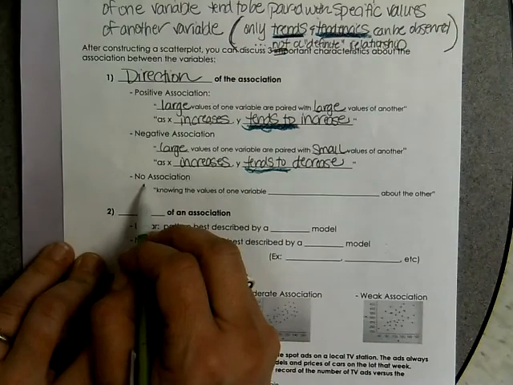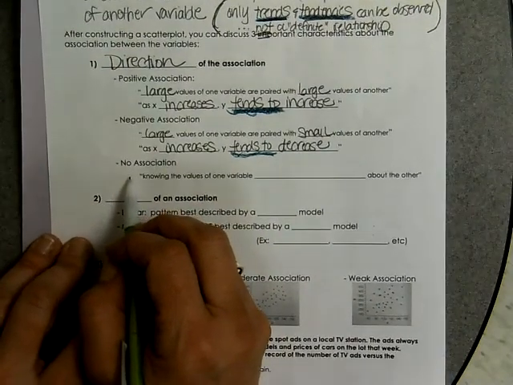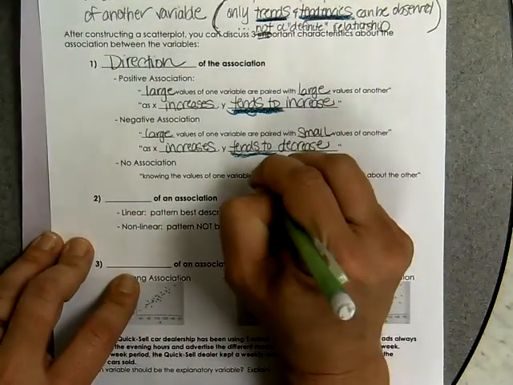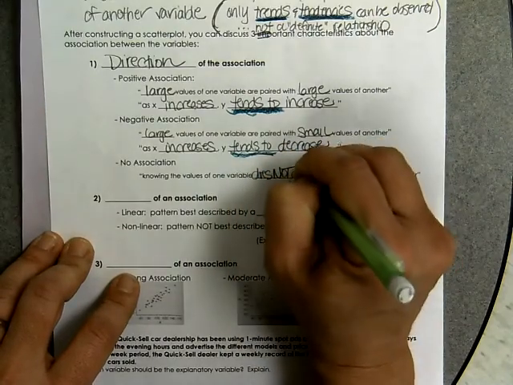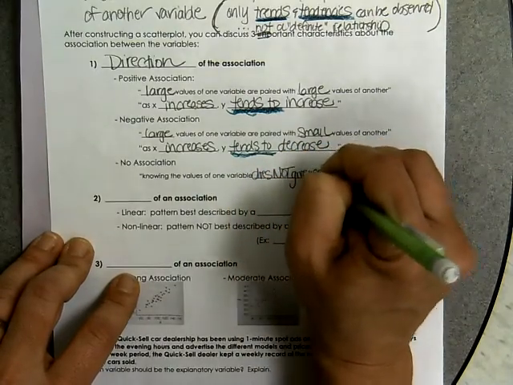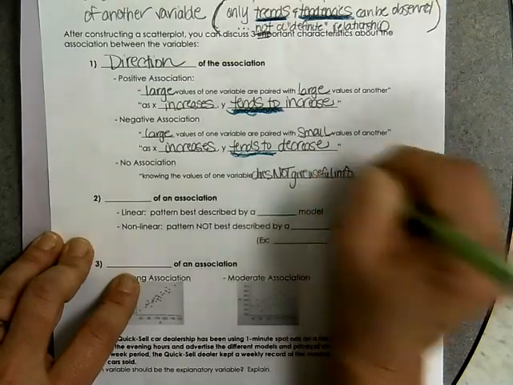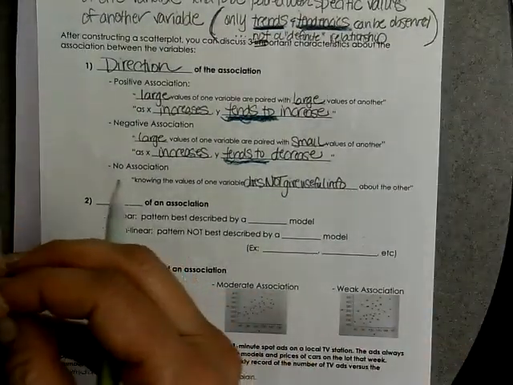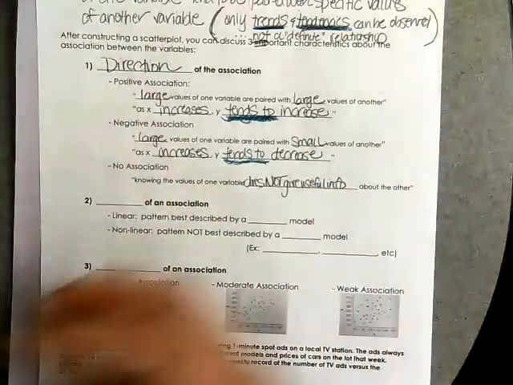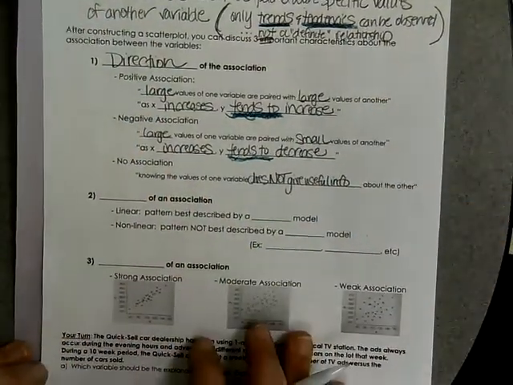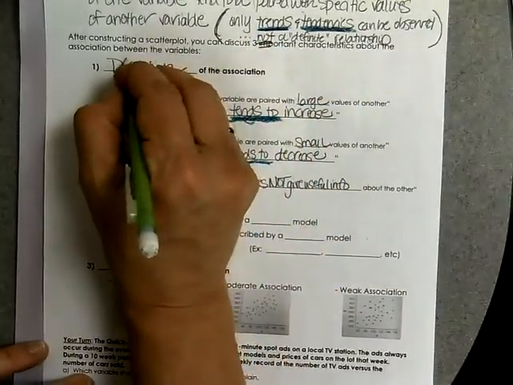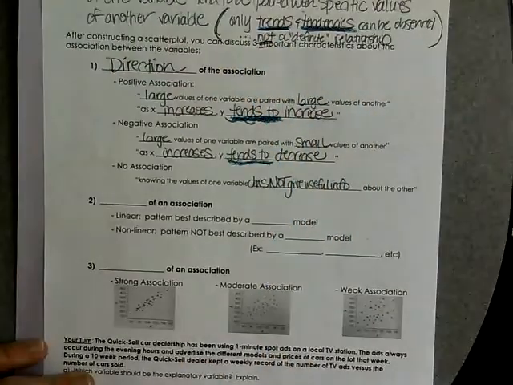Another possibility is no association, and that's when knowing the values of one variable does not give any useful information about the other. So that means that you can't tell if it's going to go up or down. It's kind of just scattered all over the place. That would be no association. Okay? So that's one thing that we can talk about, the direction of an association.